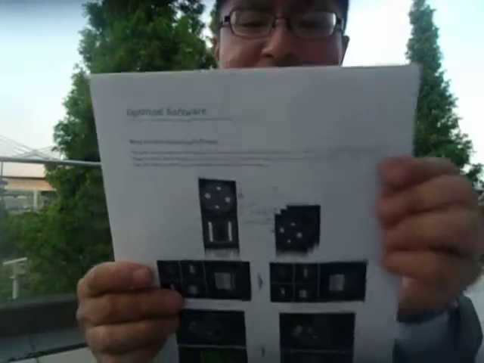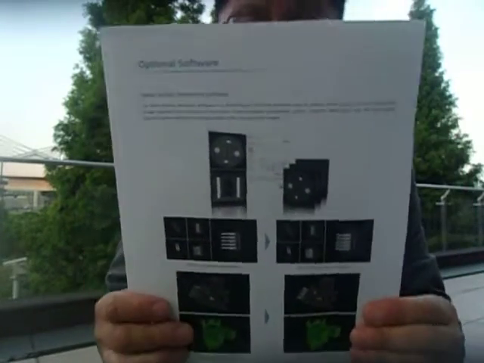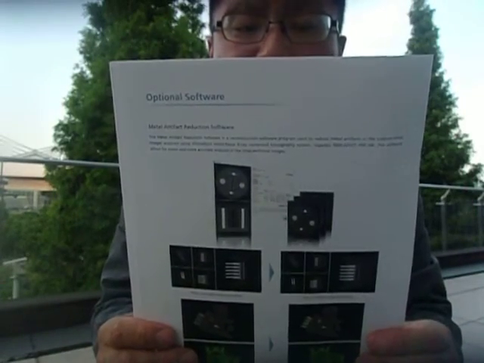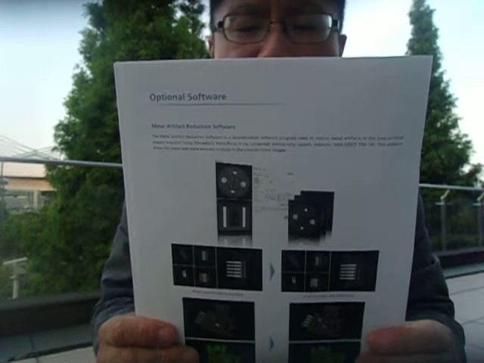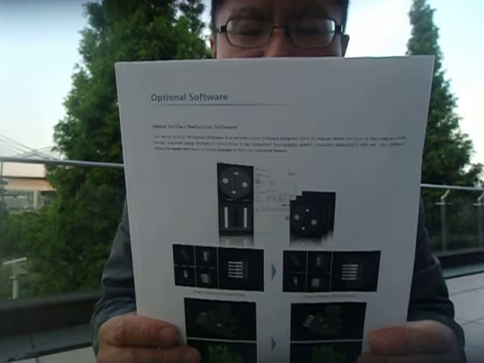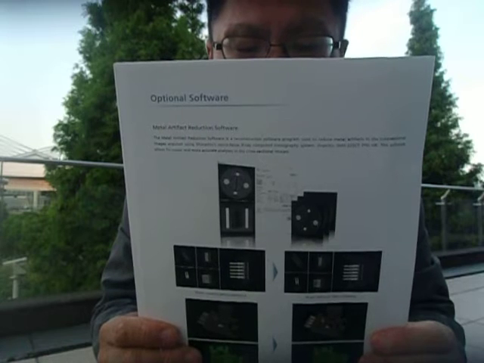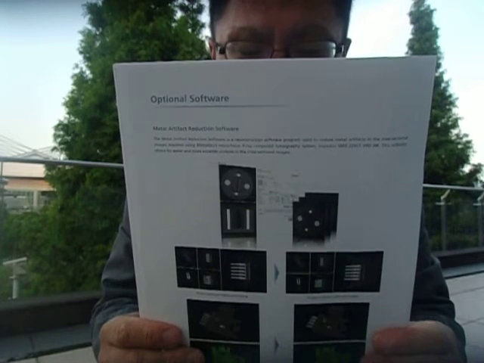Image Pro Analyzer, 2D image processing software. The two-dimensional image processing software enables sophisticated image processing. 3D image processing software.